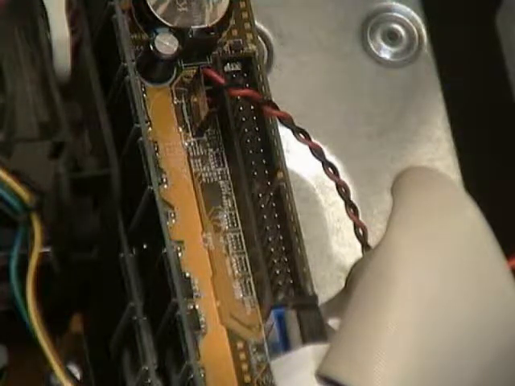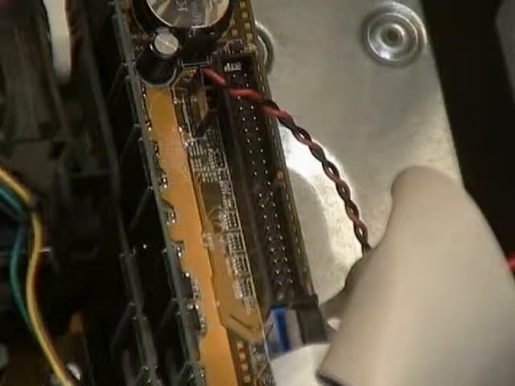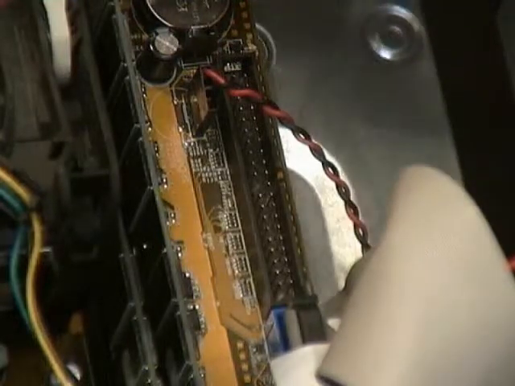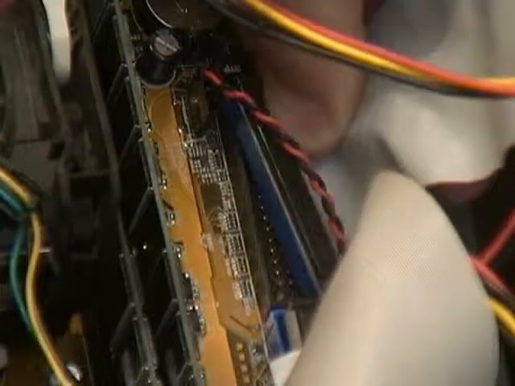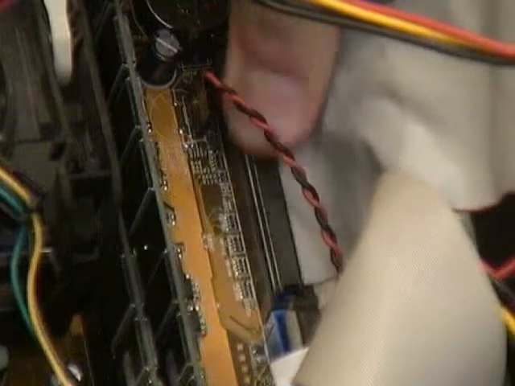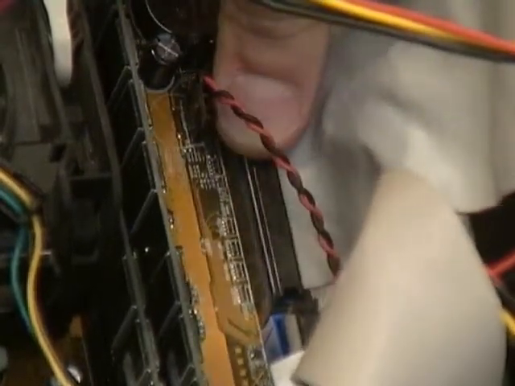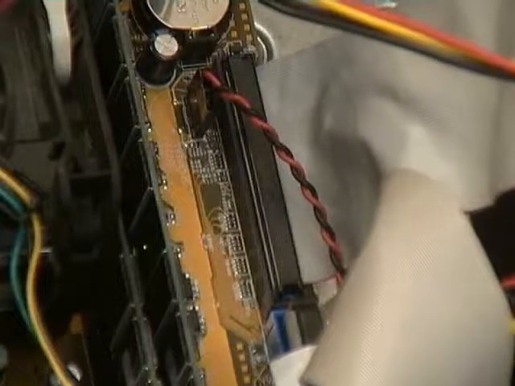So I've got my IDE ribbon, and I'm going to plug the first end down here. Remember the IDE connectors are keyed, so you can't put them in incorrectly anymore. Now I need to connect the other end of the cable into the drive itself.